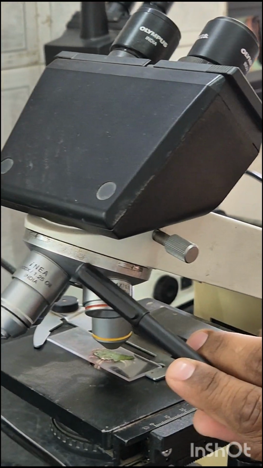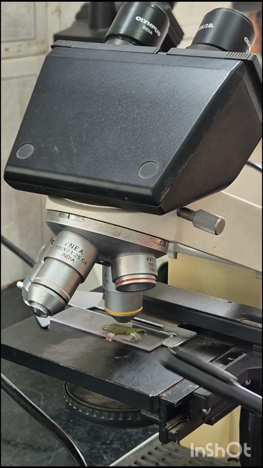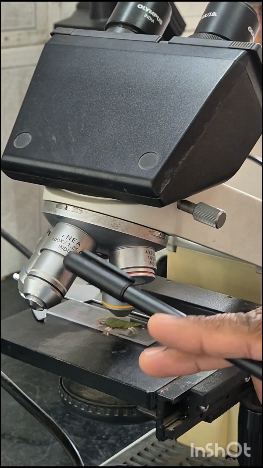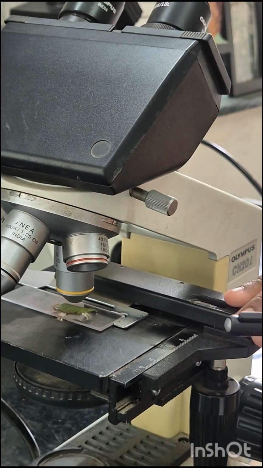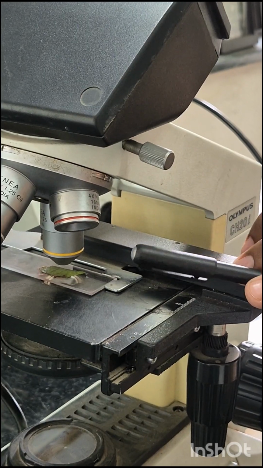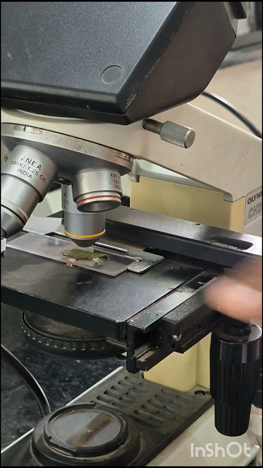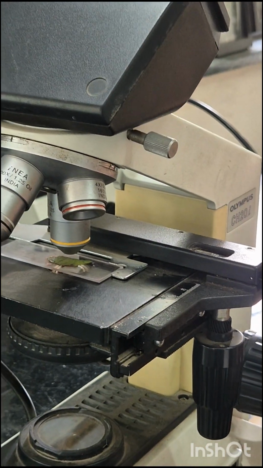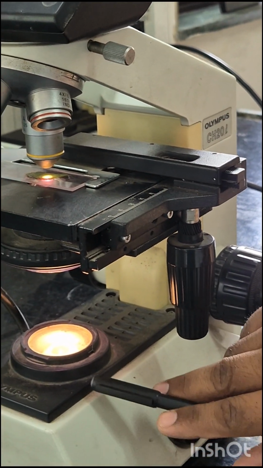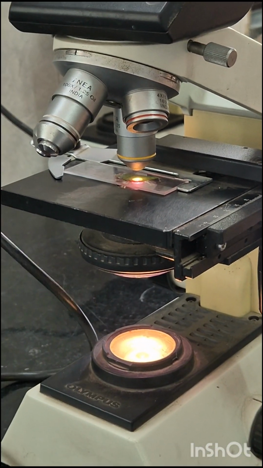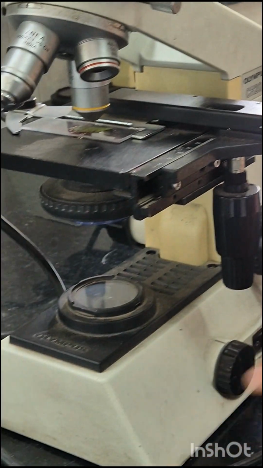This is called the nose piece. Then these are the objective lenses of different powers: 100x, 40x, and 10x. Then the stage with stage clips, and the glass slide mounted on it. This is the illuminator, that is the light source, and here is the switch by which we can turn it on and off. This is the base.